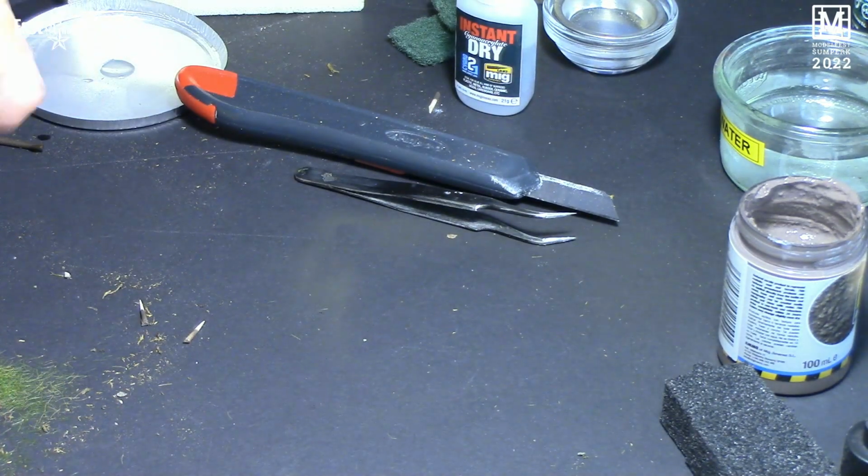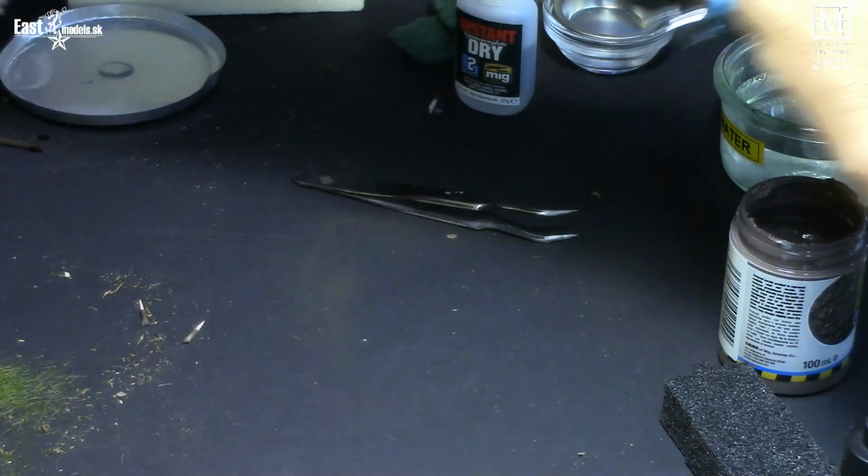After that, I clean the surface of my table because I know I need to remove the grass many times.